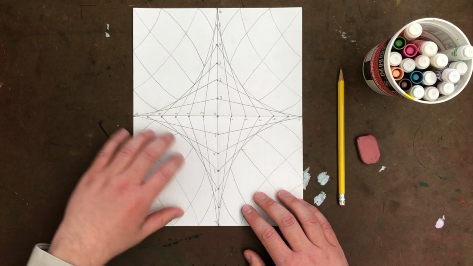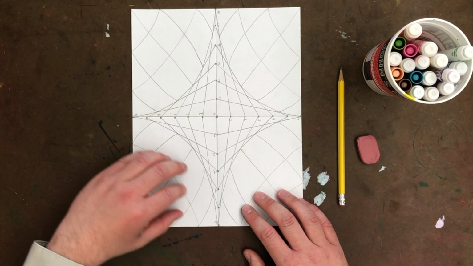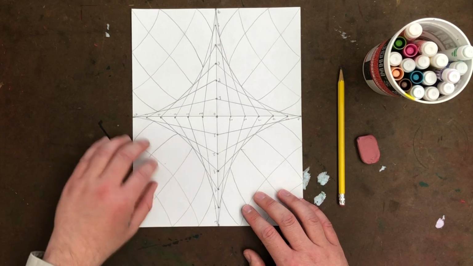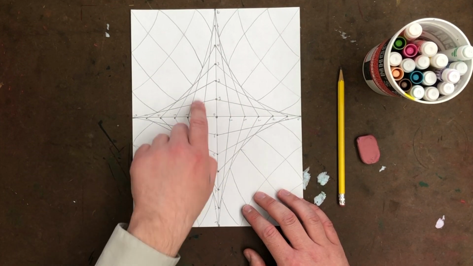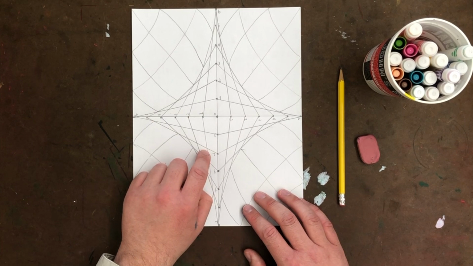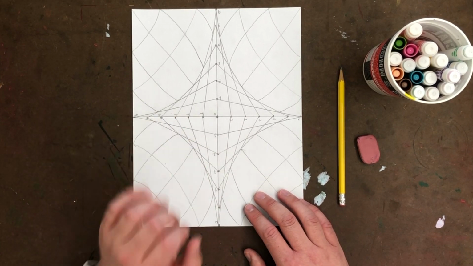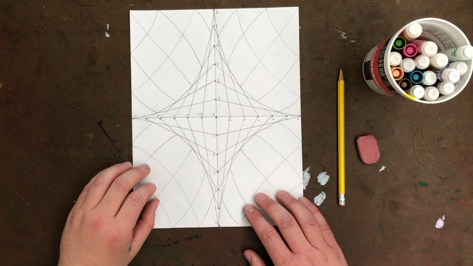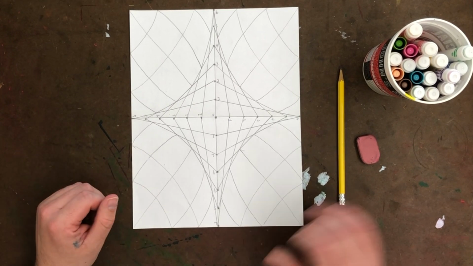So I'll show you an example of how to do the side pieces here, these corners, and then I'm going to show you how to do the sections here. They're not really difficult, but you may want to see how they're done just to get a good idea of the kind of spacing and things like that.